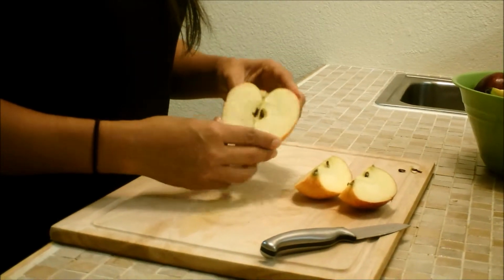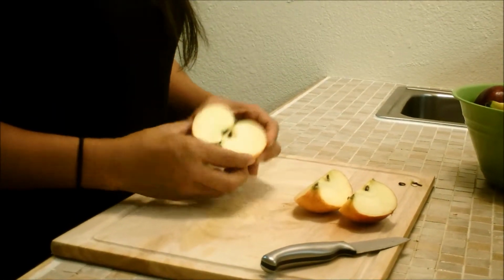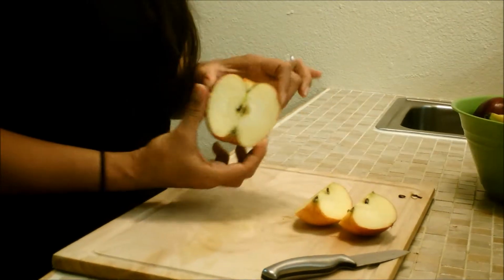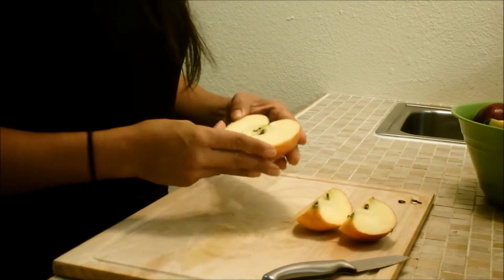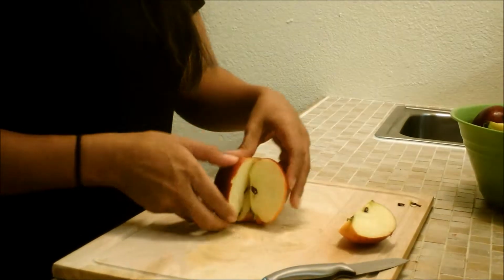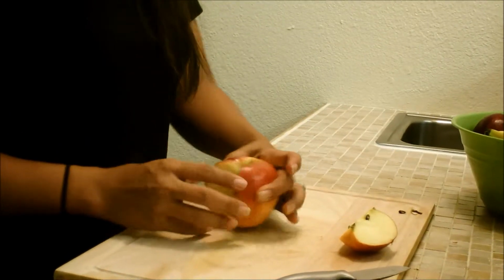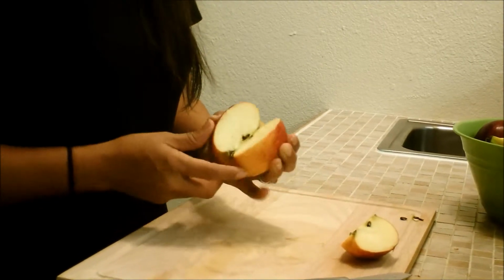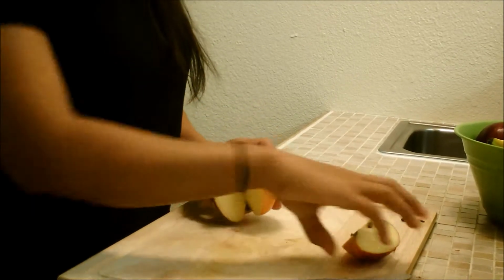If we get 2/4 of one apple, we make half an apple, or 1/2 of an apple. If we get 3/4, we have 3/4 of an apple with 1/4 of it missing.